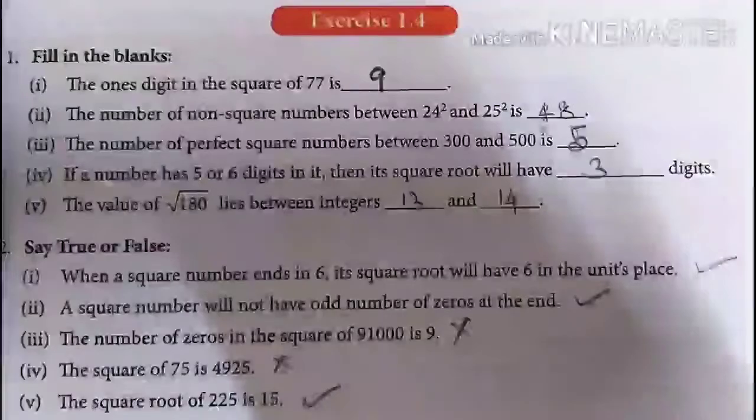Say true or false. First one: when a square number ends in 6, its square root will have 6 in the unit place. Yes, 6 sixes are 36, so the answer is true. A square number will not have an odd number of zeros at the end. Yes, the answer is true.